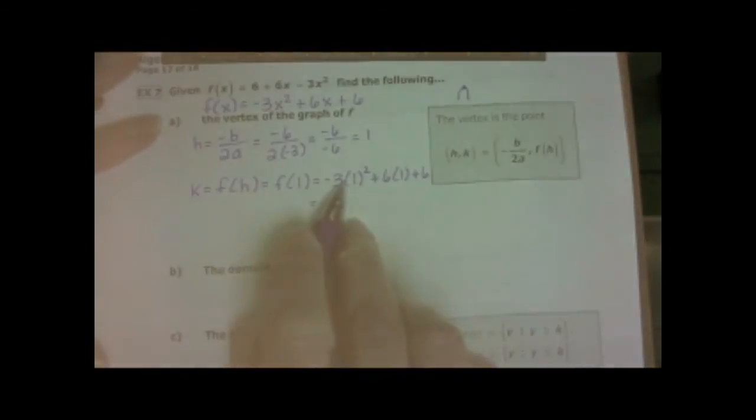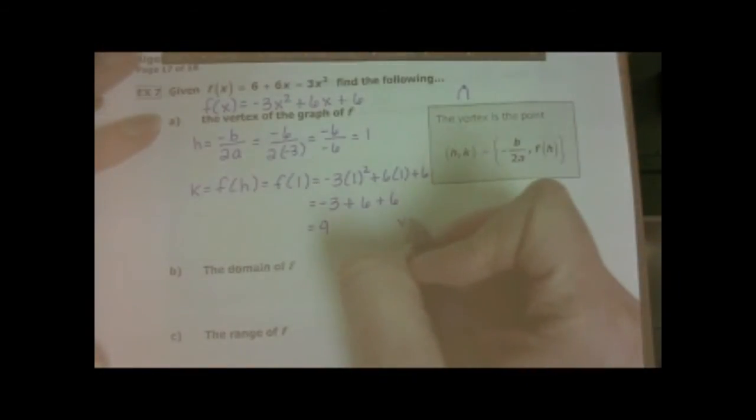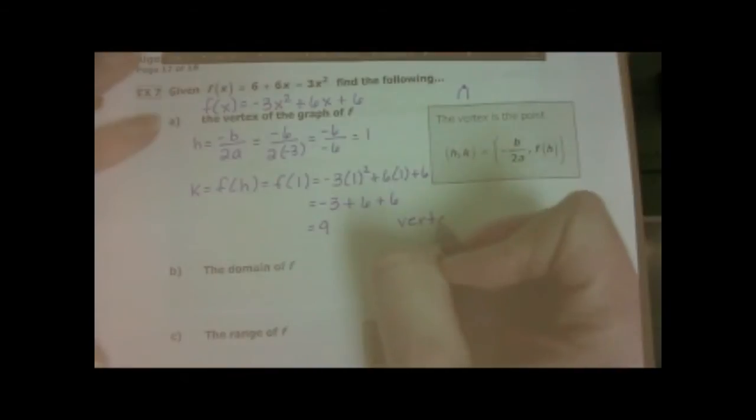All right, so 1 squared is 1 times negative 3 is negative 3, plus 6 times 1 is 6, then plus 6. Negative 3 plus 6 is 3, plus 6 more is 9. So my k is 9, and that means my vertex is the point (1, 9).